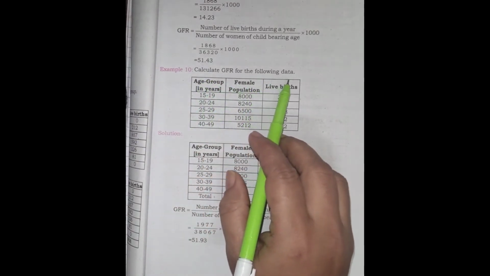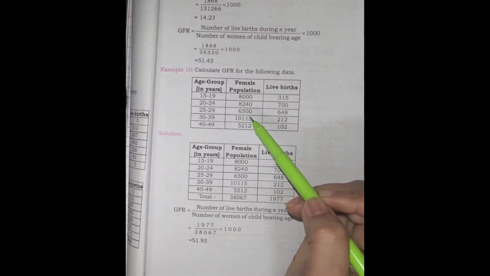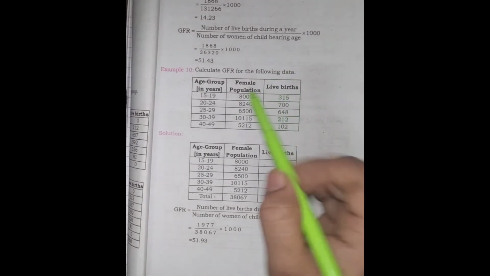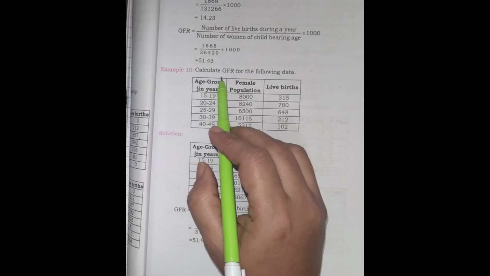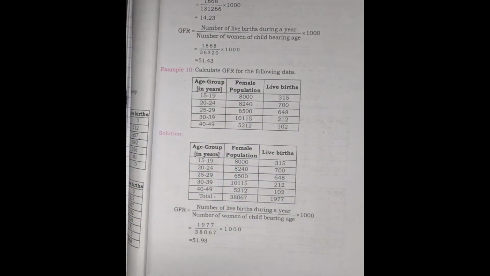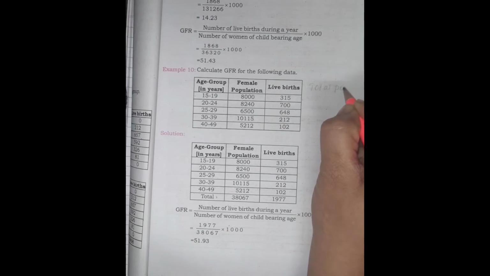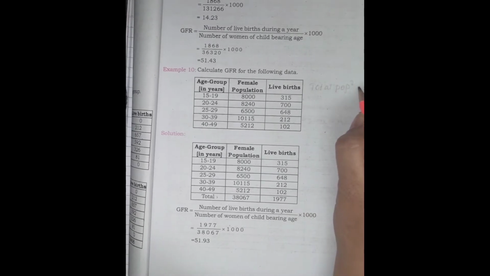If they give like that, calculate GFR for the following data: age group, female population, and live births. If they ask calculate CBR and GFR, they will give the total population, meaning male plus female population, in one sentence.